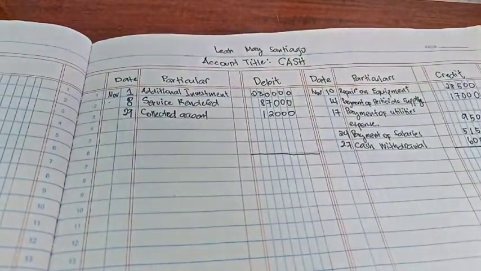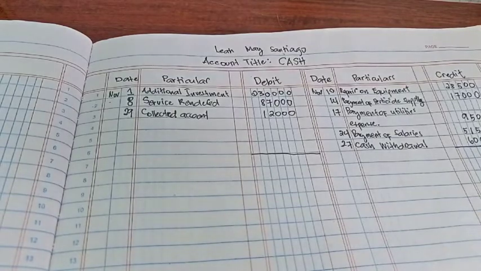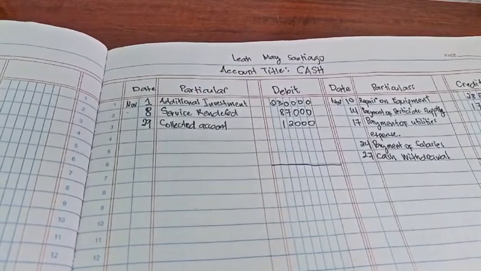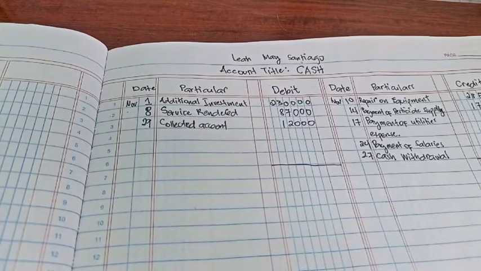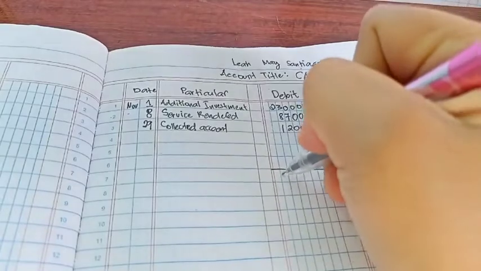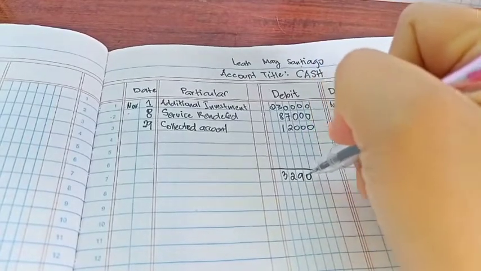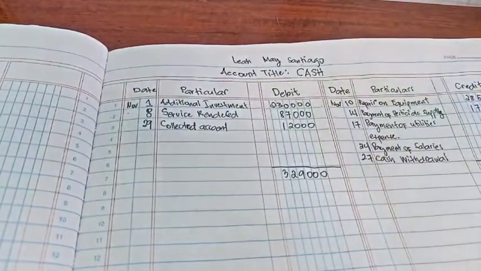Magkano po yan? So, as an ABM student, you need to have a calculator. Best friend po natin si calculator. So, 230,000 plus 87,000 plus 12,000 is 329,000.